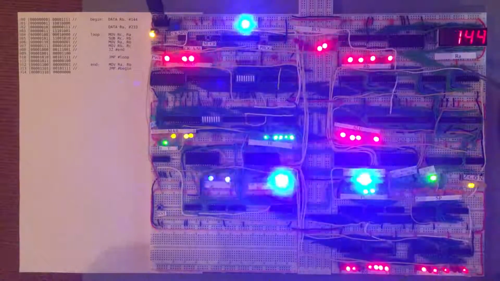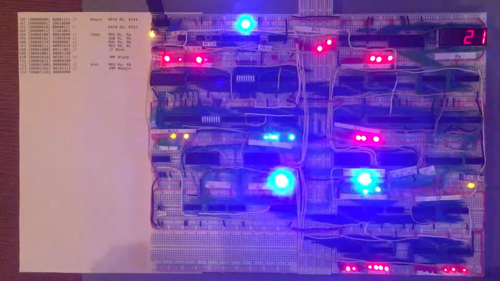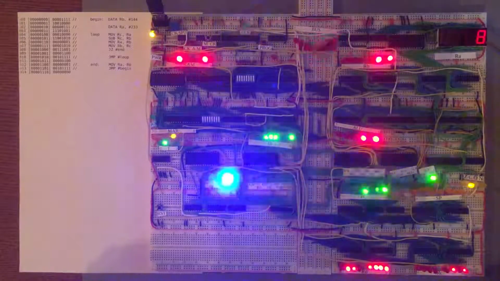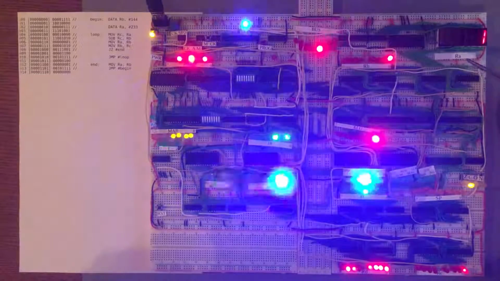The one slight difference with the A register is that we haven't hooked up any LEDs here to show the value in binary, but instead we've hooked up this decimal display, which we'll dedicate a separate episode to, seeing how that works.